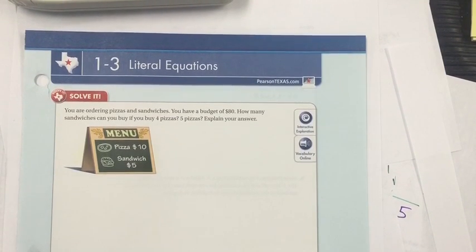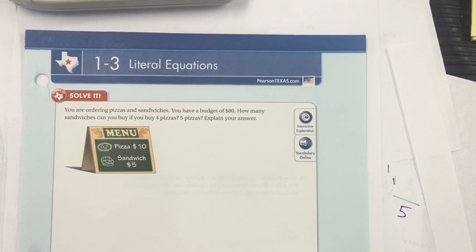Okay, so those of you that have your journals, we should be on page 13. If you don't, you're just following along. Waylon, go ahead and read that problem there, the solve it problem on page 13.